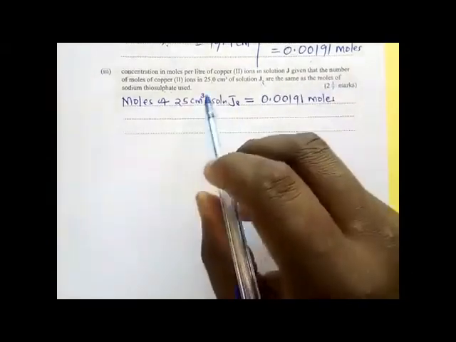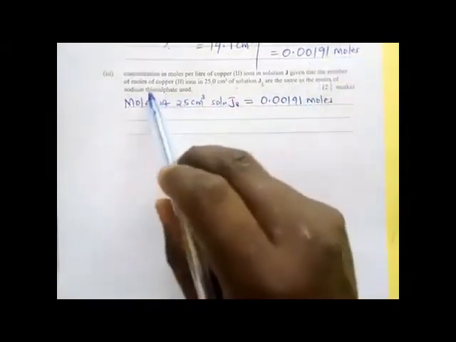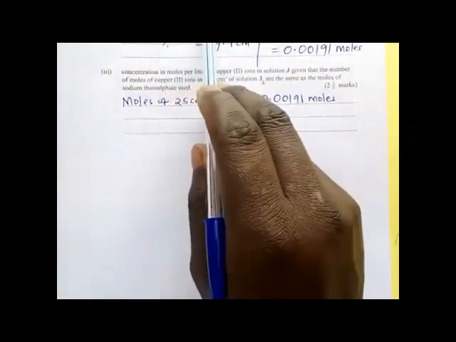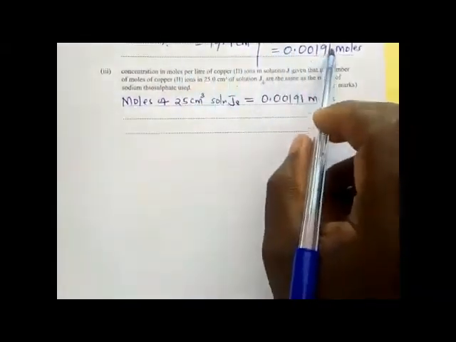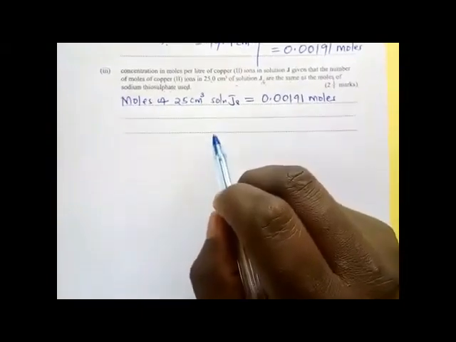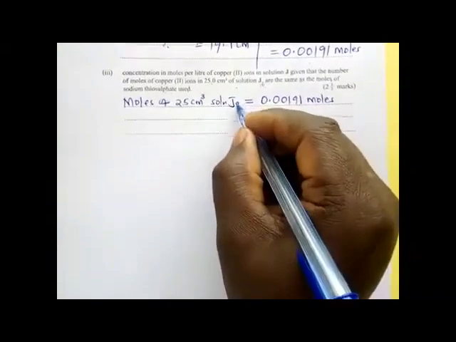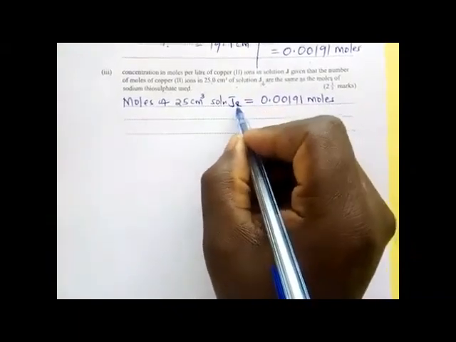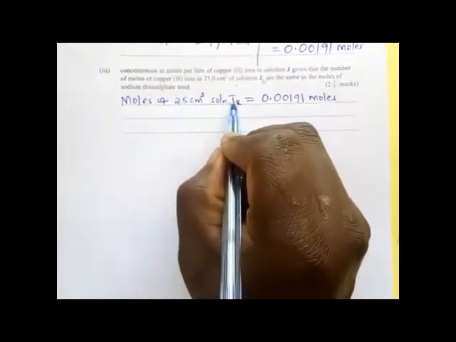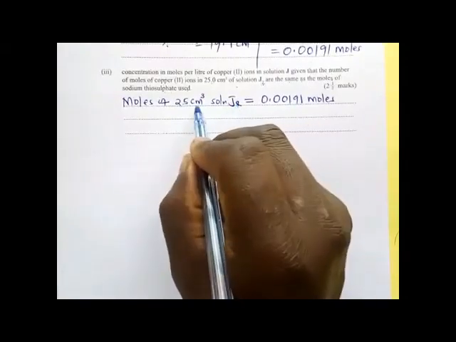Because the number of moles of J2 is the same as the number of moles of sodium thiosulfate used. We used 19.1 sodium thiosulfate, whose number of moles are this. Therefore, the number of moles is this. But remember, solution J2 was prepared and the volume was 250. So we have now moles in 25 solution J2. We can get the number of moles of solution J2 in 250.